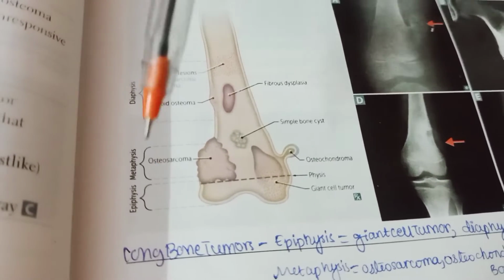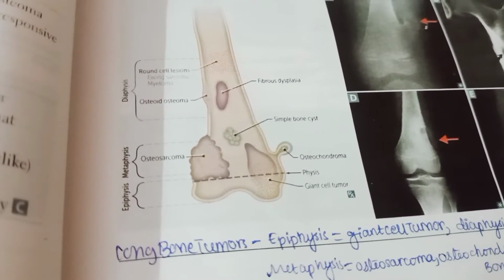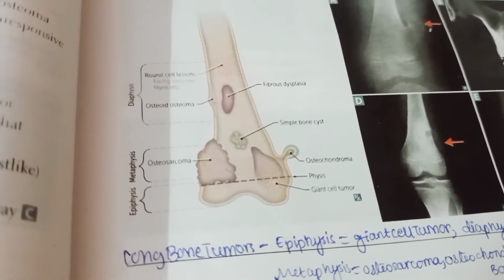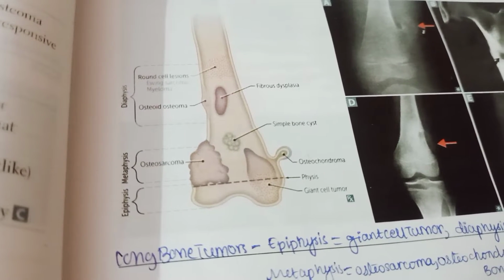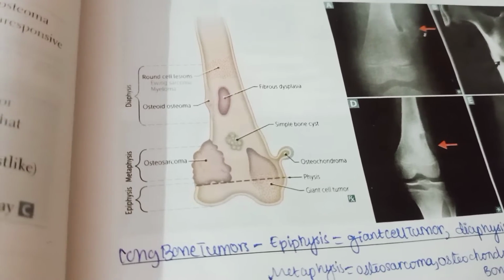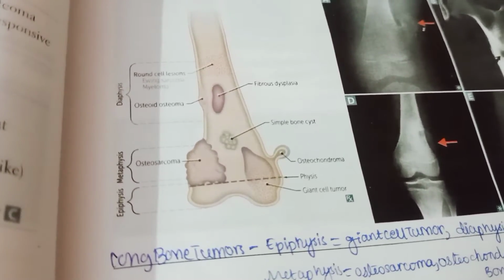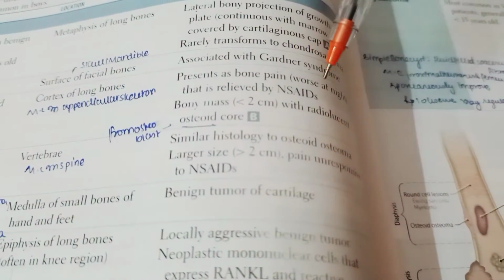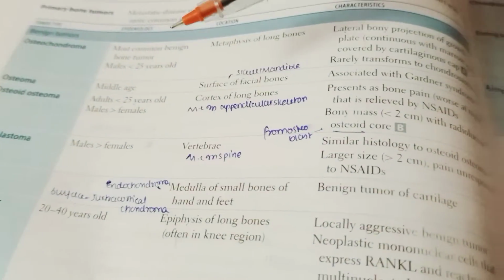Next, coming to osteoma. There is no picture of osteoma, but remember it is common in middle age. It is especially present on the surface of facial bone, skull, and mandible, so on the face and mandible, like that you can remember. It is associated with Gardner syndrome.